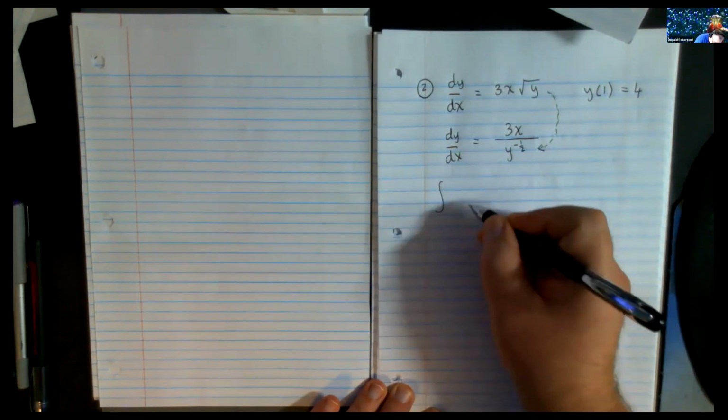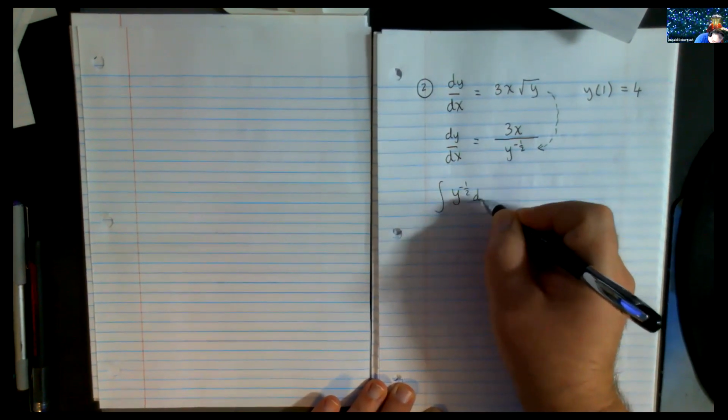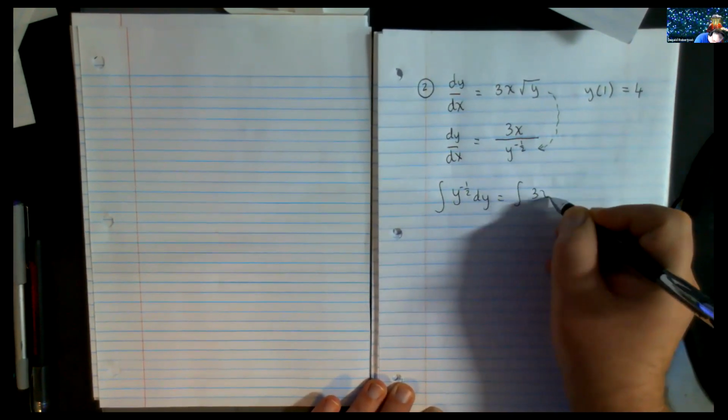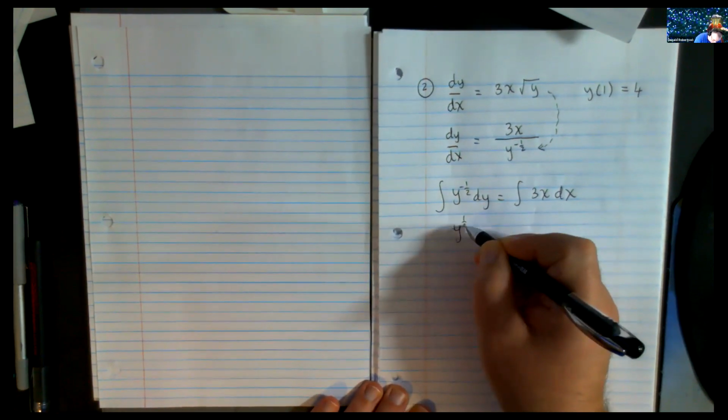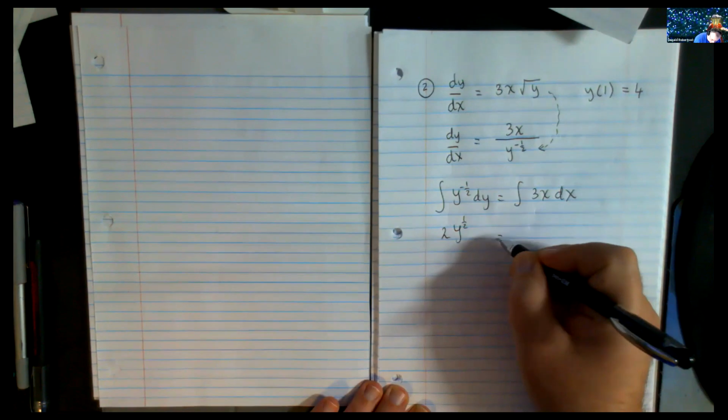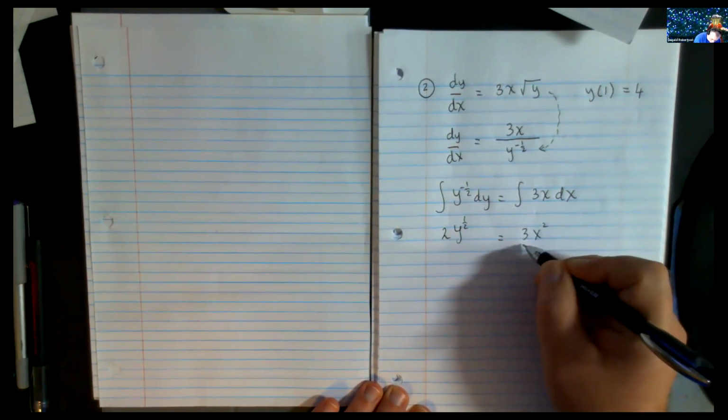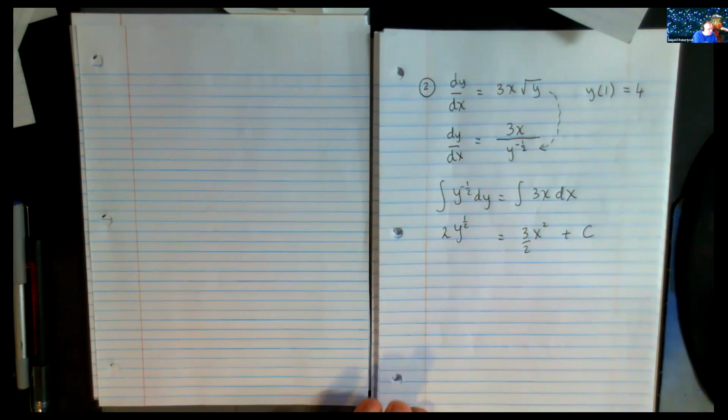So when we do the crossover, we get that. Well, power rule, add 1 to the power, divide by the new power. Power rule, add C. So far, so good.